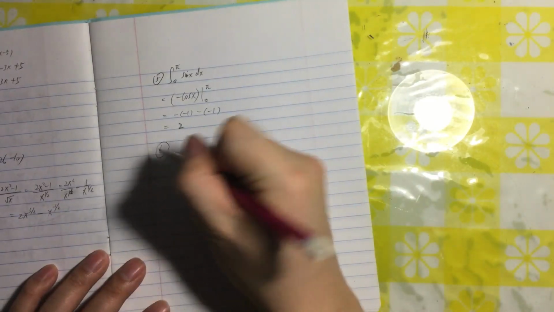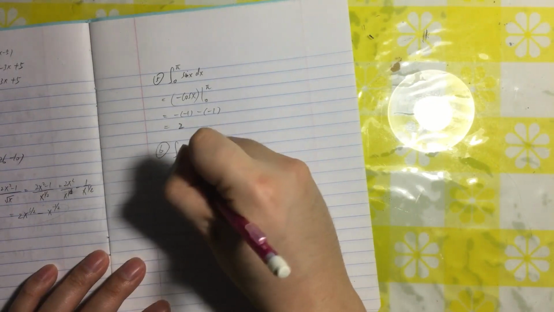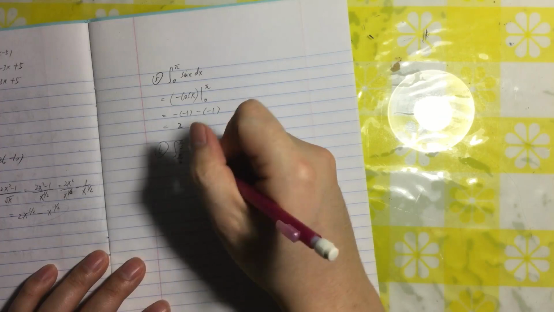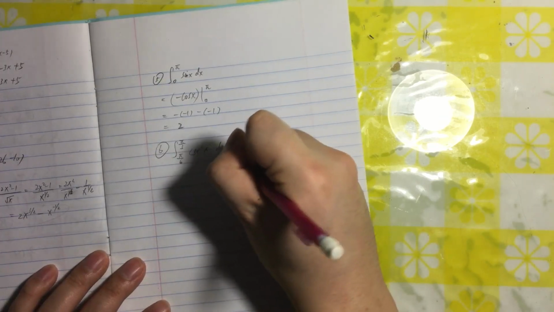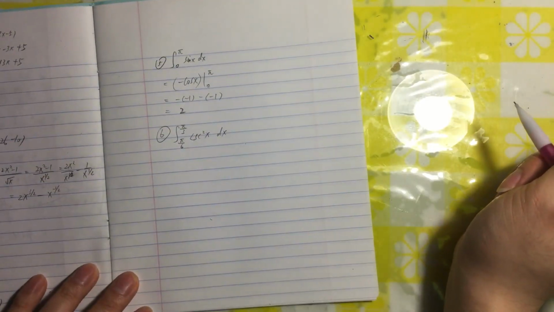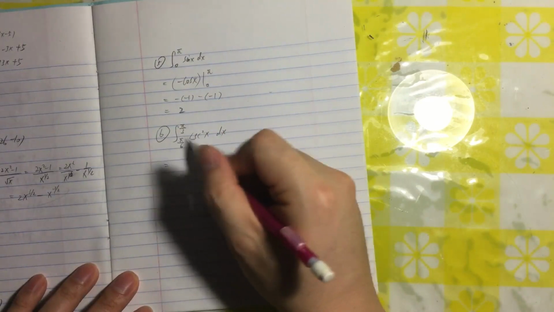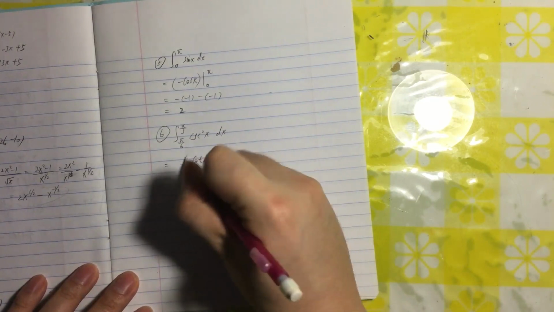Next, integral from pi over 6 to pi over 3 of cosecant squared of x dx. For a definite integral, we need to take the antiderivative first. Antiderivative of cosecant squared of x is negative cotangent of x.